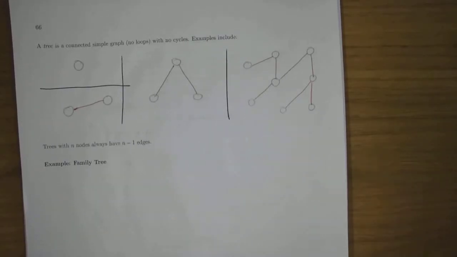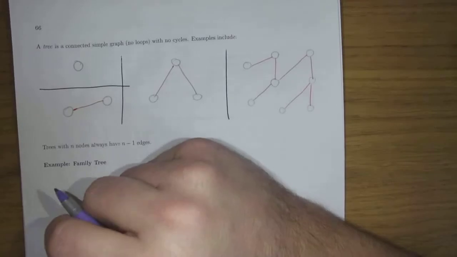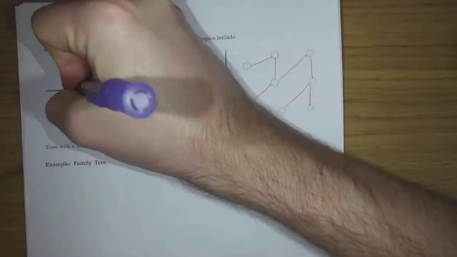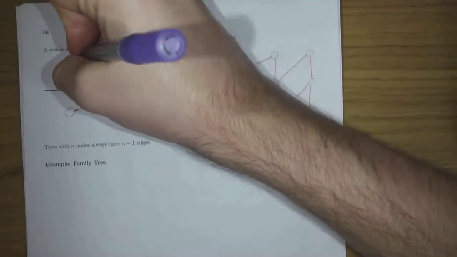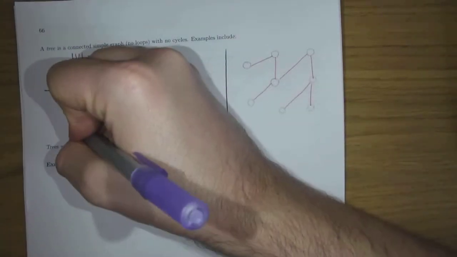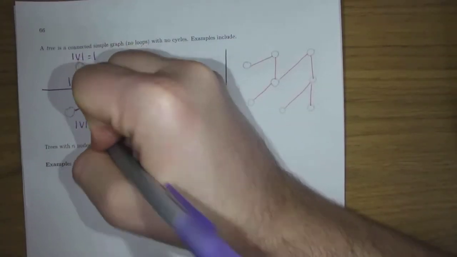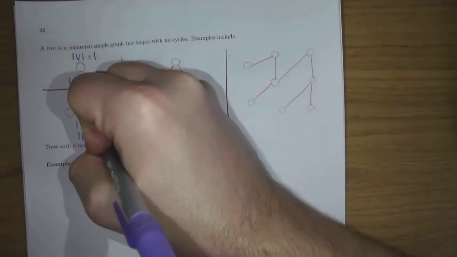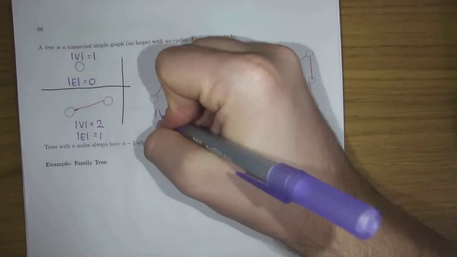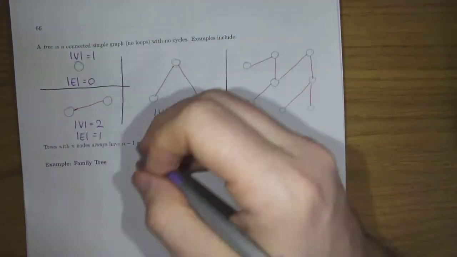And there's always going to be one less edge than the number of nodes. So for example here, number of edges is equal to 0, number of nodes is equal to 1. Here number of nodes is 2, and number of edges is 1. Here number of vertices is 3, edges 1, 2.